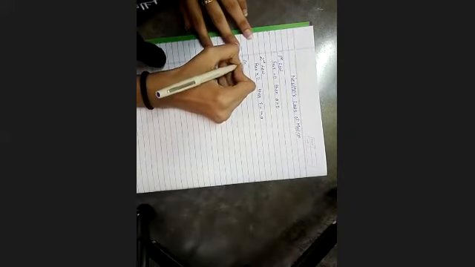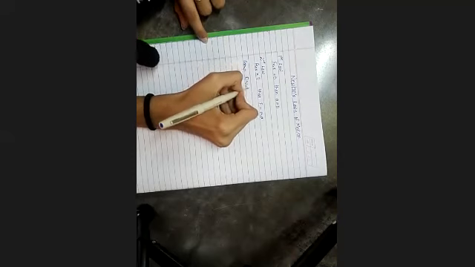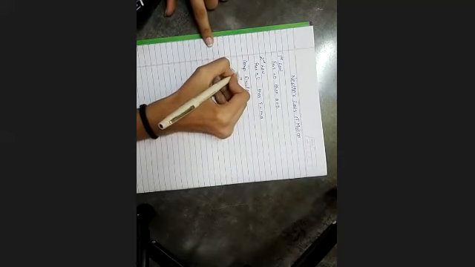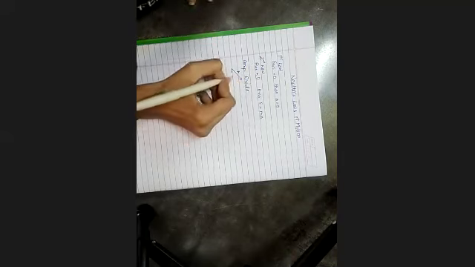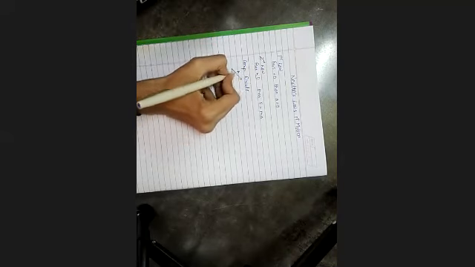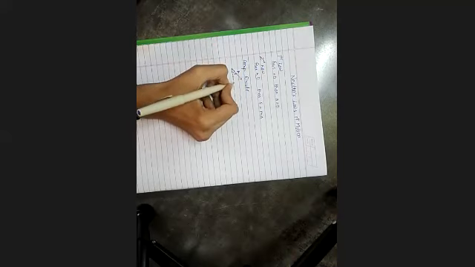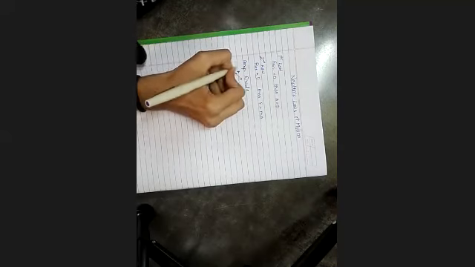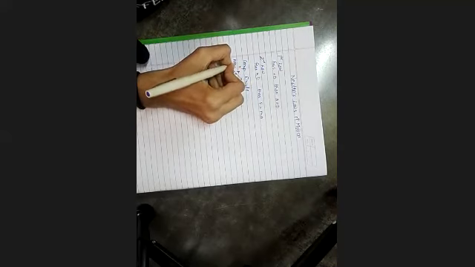Component divide. If it is moving with magnitude a, then while resolving into components, if the angle is theta along the x-axis, it is going to be a cos theta, and along the y-axis, it is a sin theta.